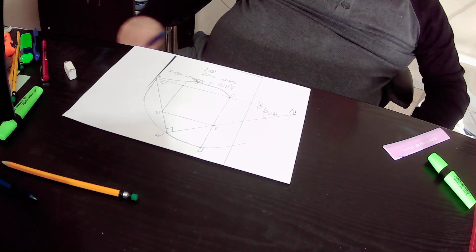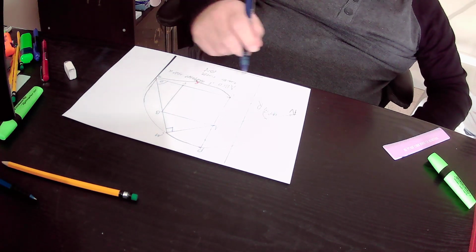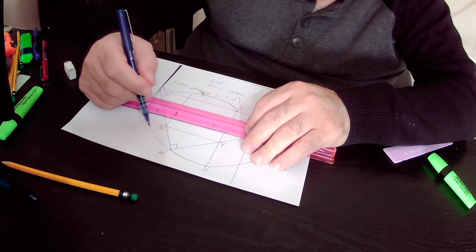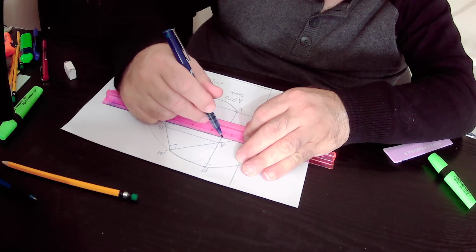Okay, and we also know that all the angles inside the square are right angles, therefore all the angles inside square ABCO are equal to 90 degrees, so we build there 4 right angles.